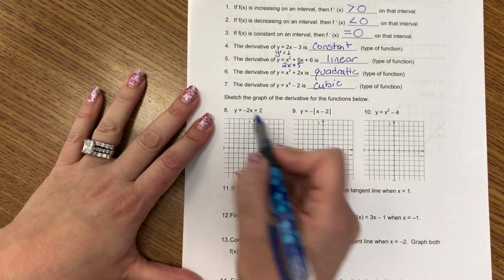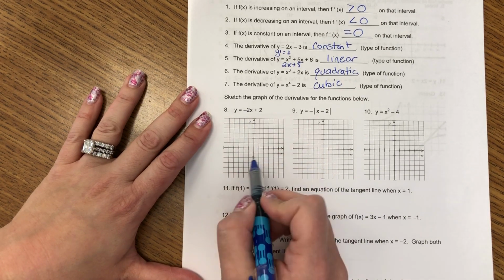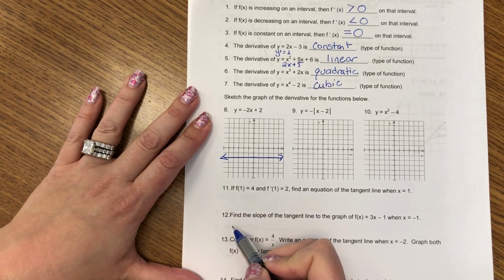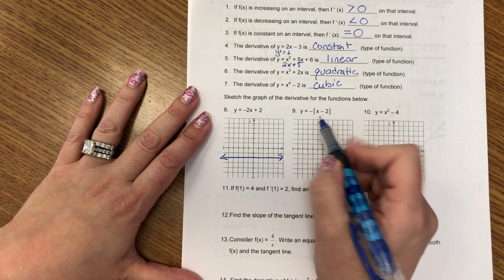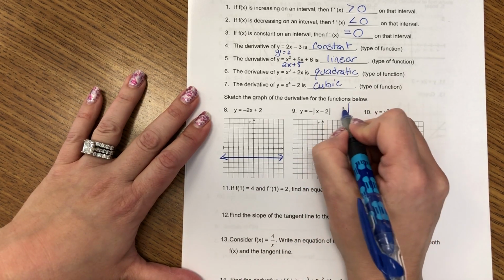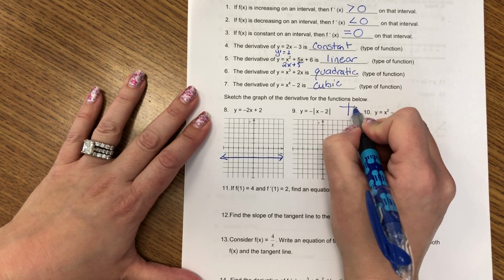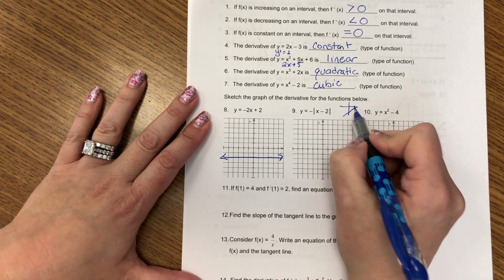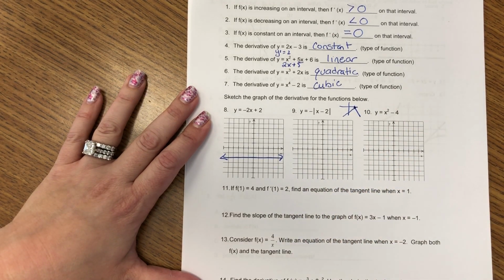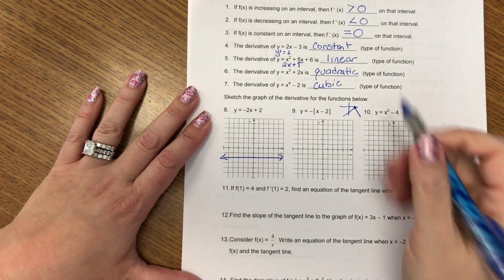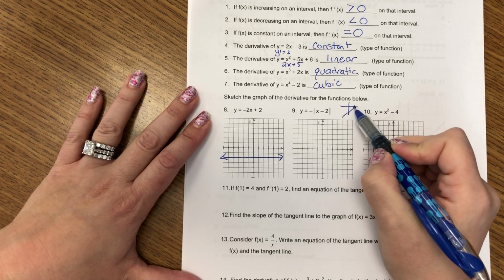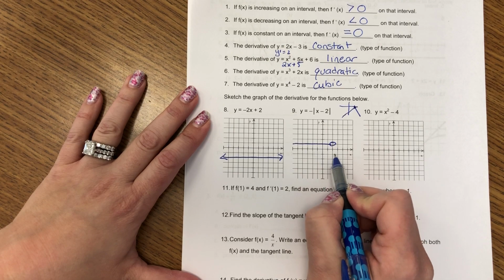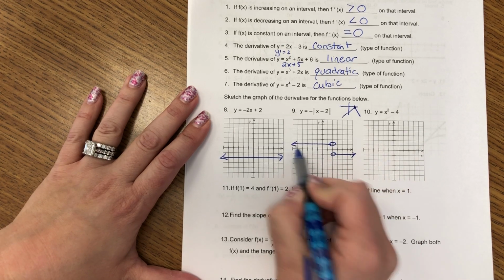Okay, the graph of the derivative. The slope of this is always negative 2. 9 is a little unique. If I think of the original graph, it moves to the right 2 and is this absolute value. So there is no derivative at that absolute value vertex because it's a sharp point. On the right, this is a positive 1 slope, and on the left, it's a negative 1 slope.